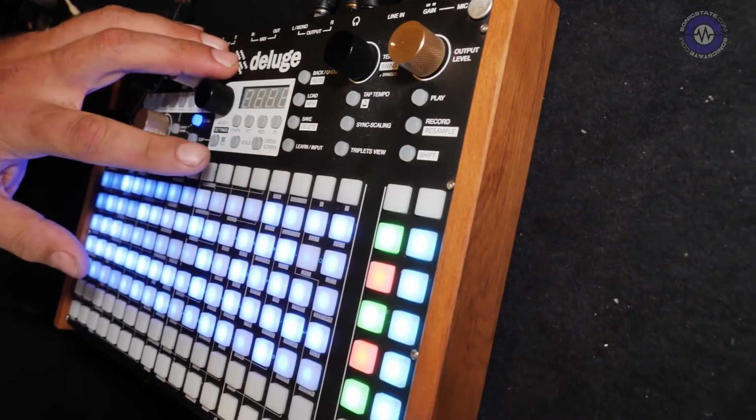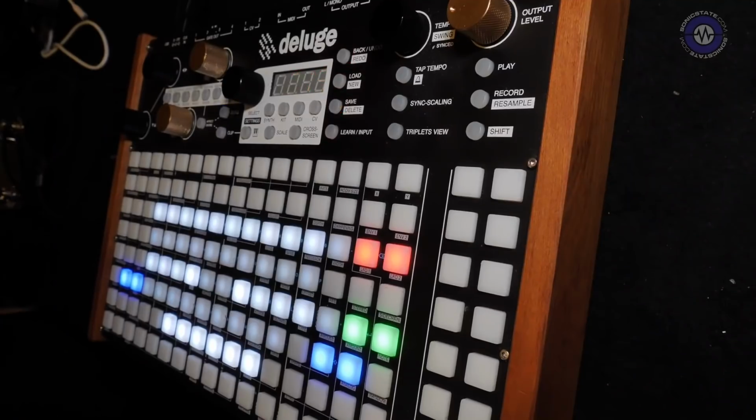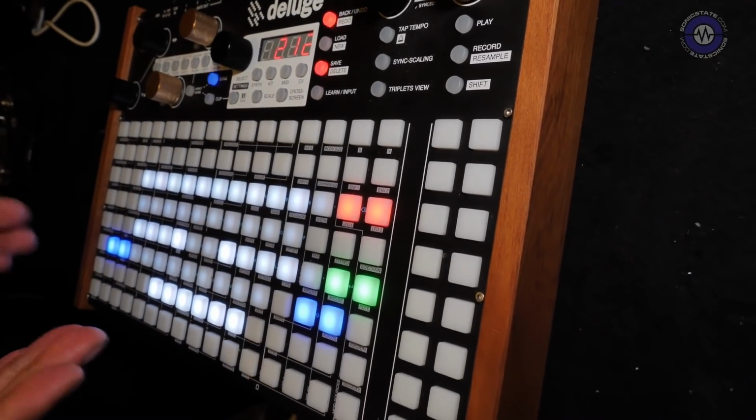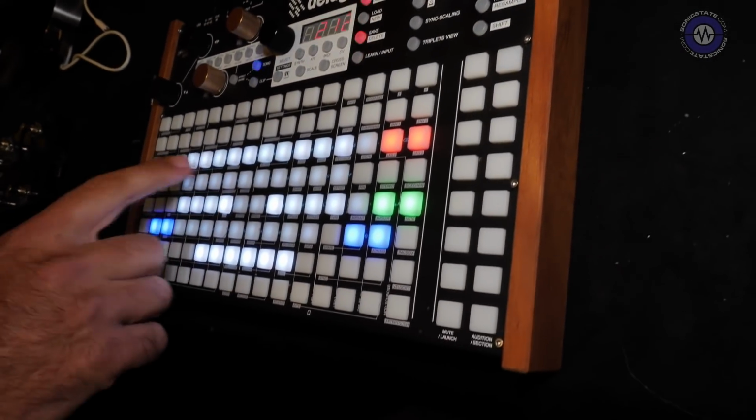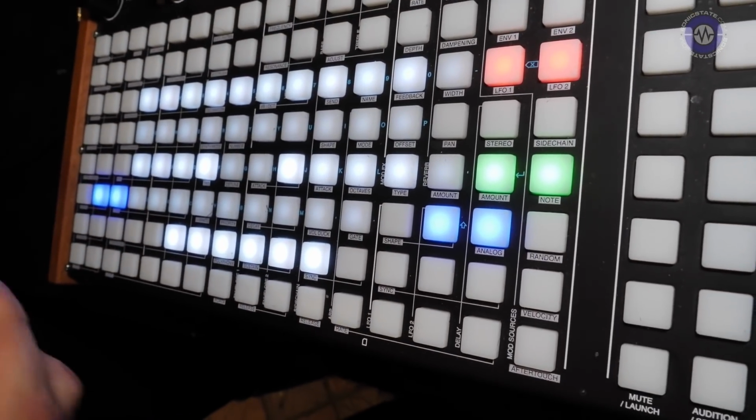Now, another thing I want to show is the new QWERTY keyboard. Have you heard about that at all? No. So now when you go to save a song, it pops up this new little keyboard here, and you can see the letters are now printed on the case, or you can get an overlay. And so now we can just name this song.